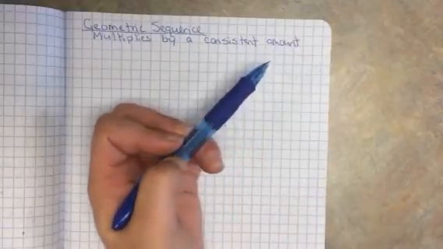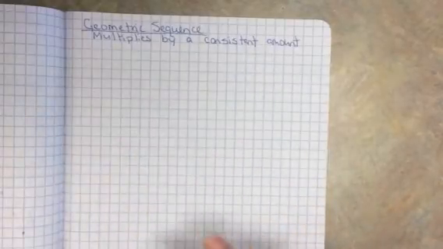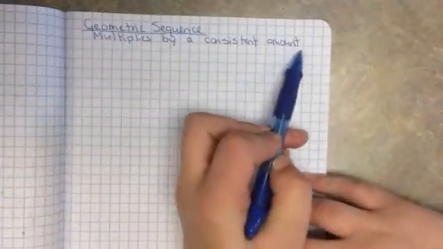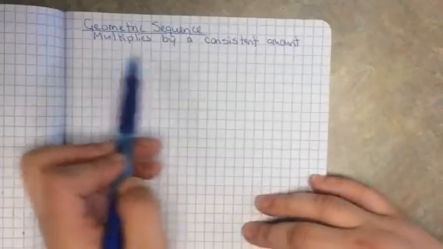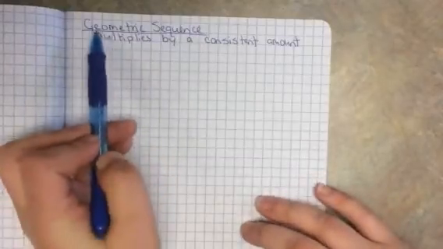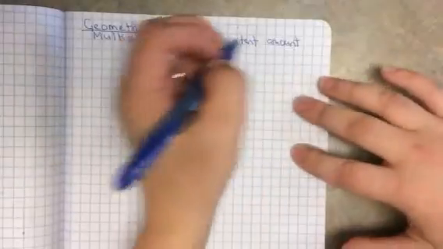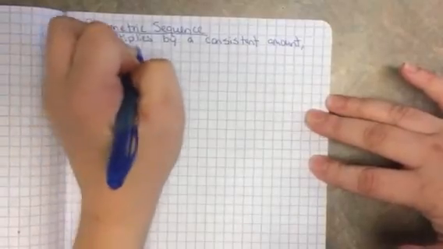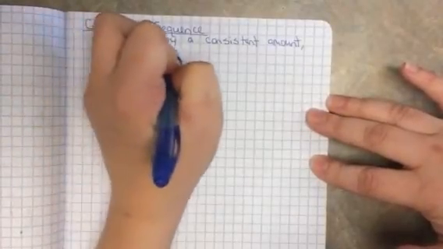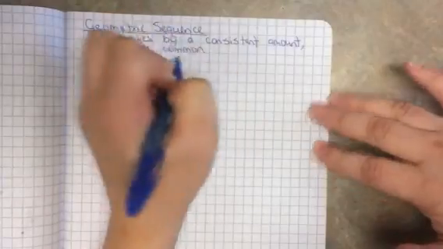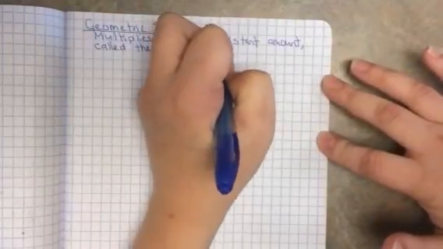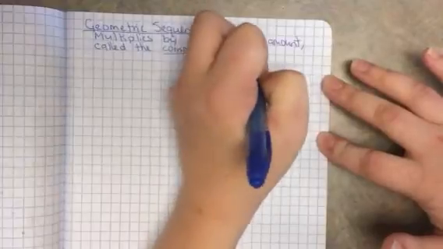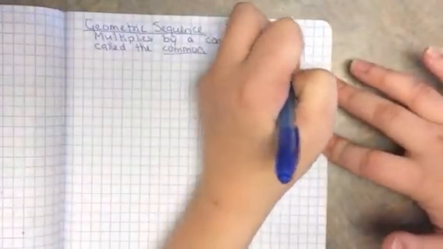So you have a common difference in an arithmetic sequence, and you have a common ratio in a geometric sequence. And that's why I paused here, so that we could use that word in here to get that word into your notebook. So a geometric sequence multiplies by a consistent amount called the common ratio to get from one output to the next.